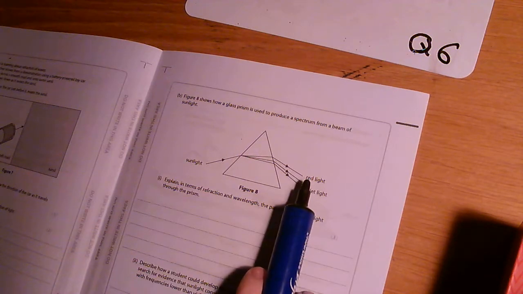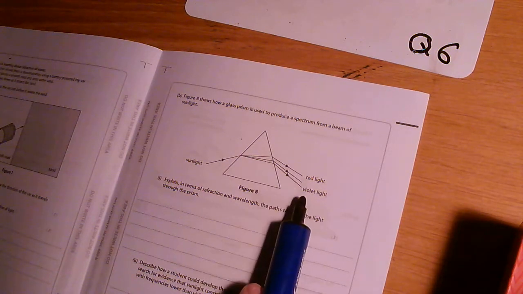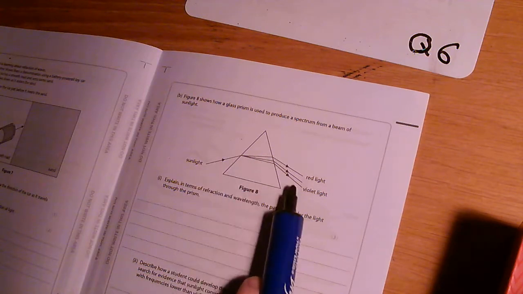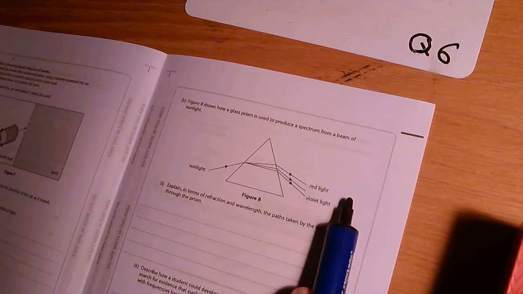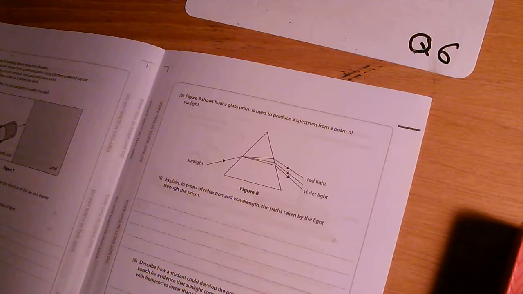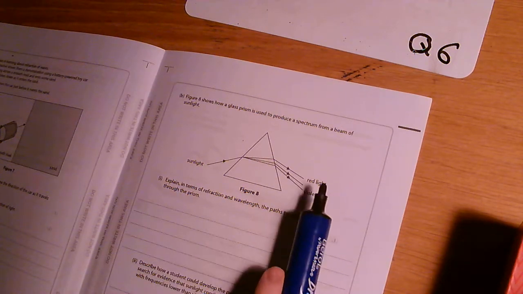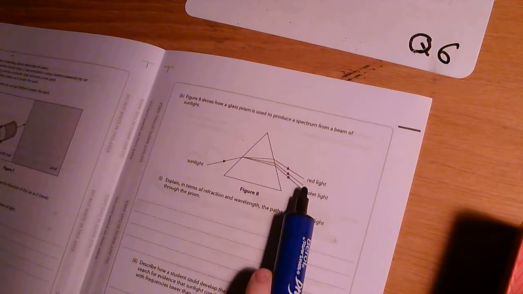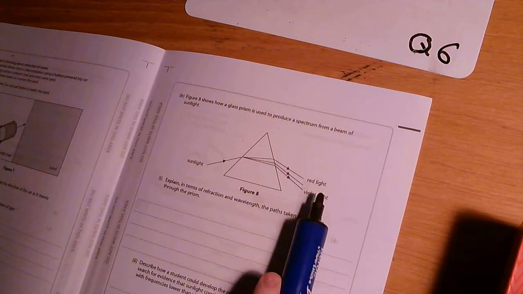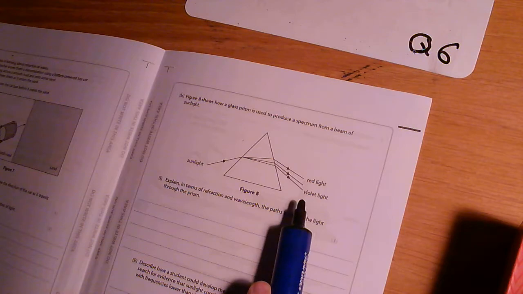You'll notice the red light is refracted less, it's changed direction less than the violet light. The violet light has changed direction all the way this way, the red light not so much. So you needed to say that the red light is refracted less than the violet light. The reason for that is that the red light has got a longer wavelength. The violet light has got a shorter wavelength, so it's refracted more.